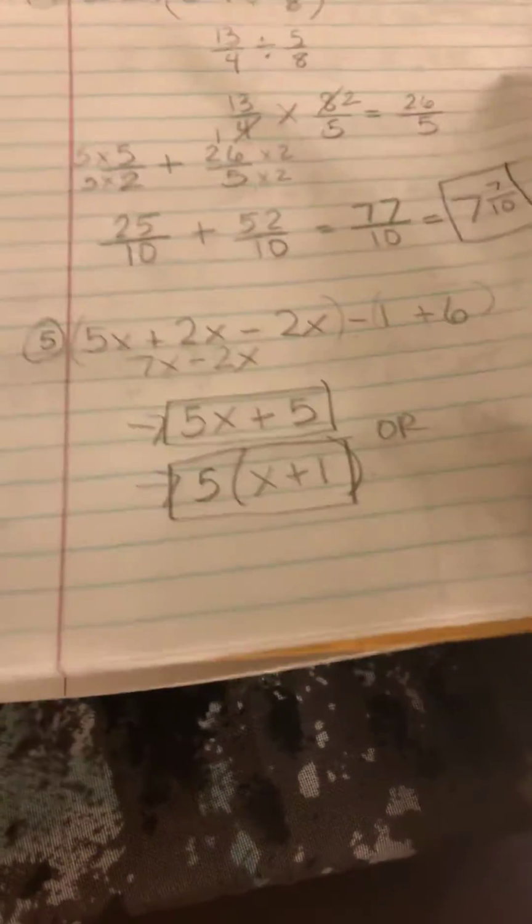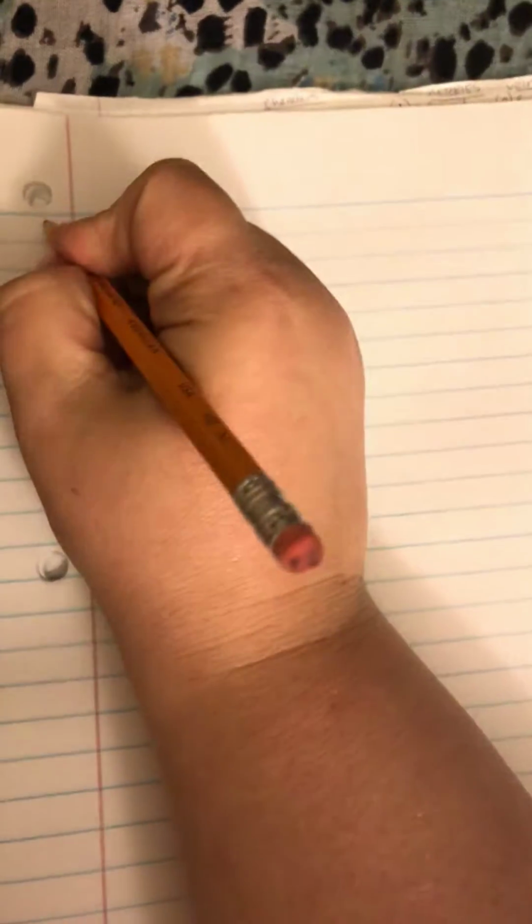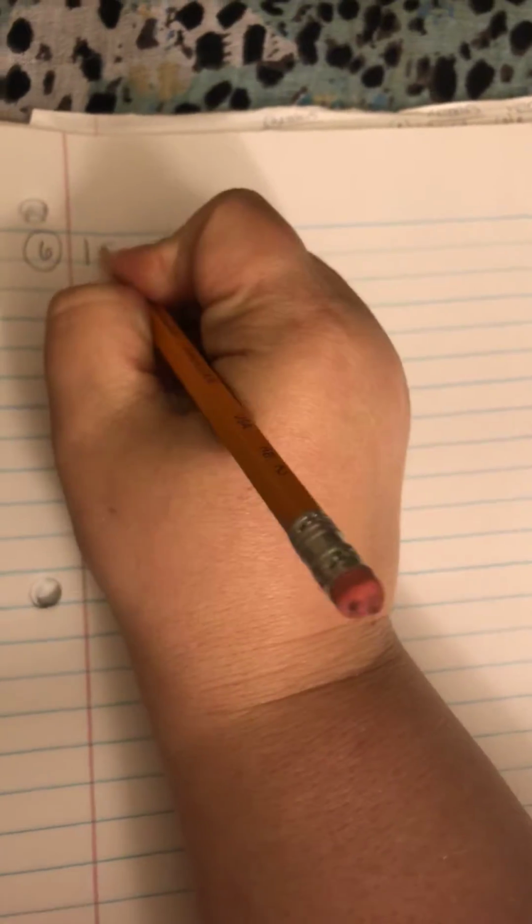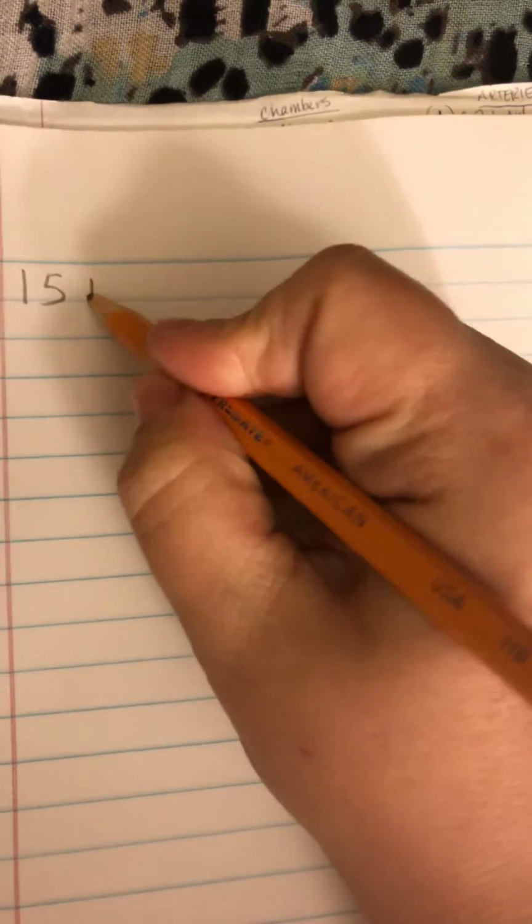Okay, number 6. Number 6. 15 plus 25 is the expression, and we want to factor the expression. We're dealing with the distributive property, so we want to find the greatest common factor.